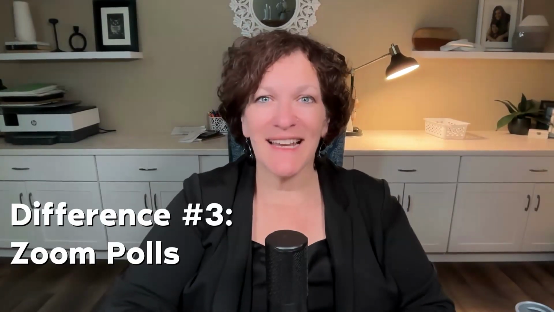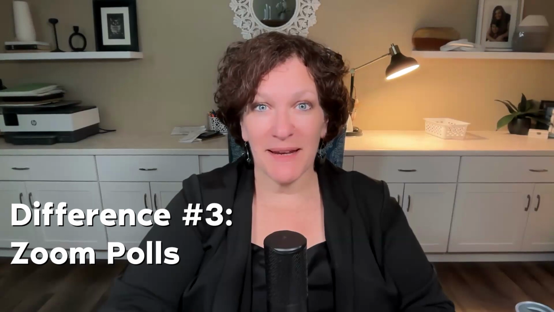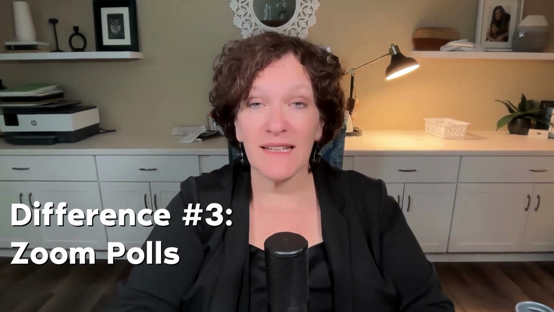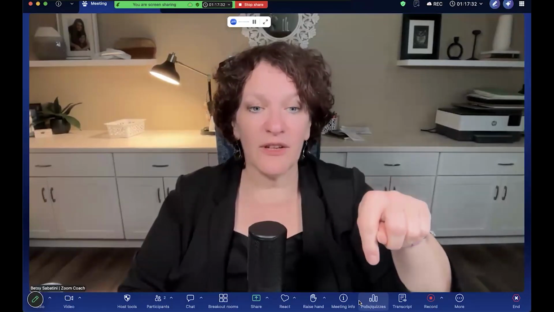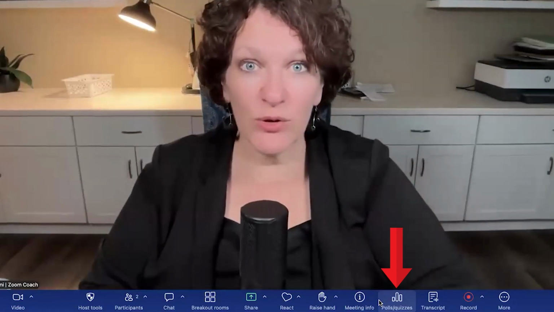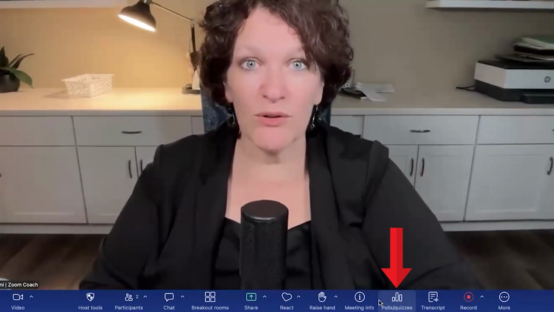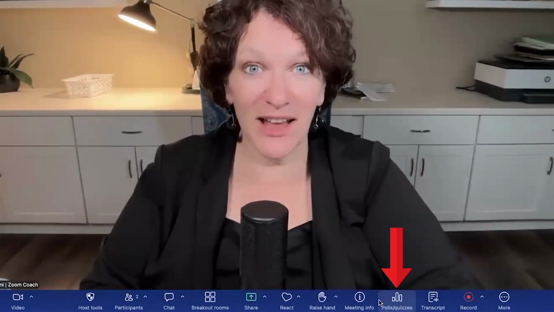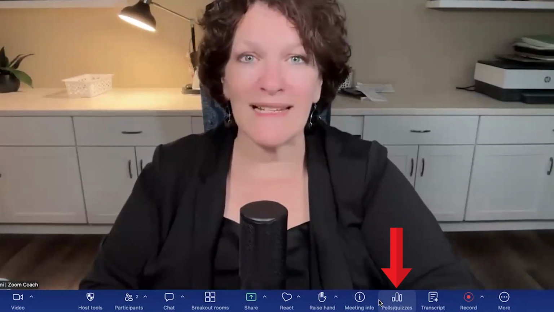This next key difference gives everyone a way to participate, and that's with the use of the built-in Zoom polls. The feature is available here in your host toolbar. You can set up the polls, you can launch the polls in a live meeting, and set them up weeks ahead of time. There's a lot to say about improving engagement in your Zoom meetings. When you use Zoom polls, it gives people a way to engage without unmuting.